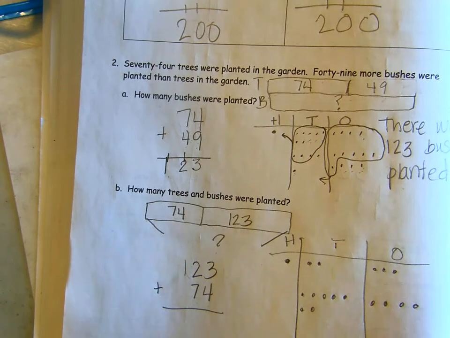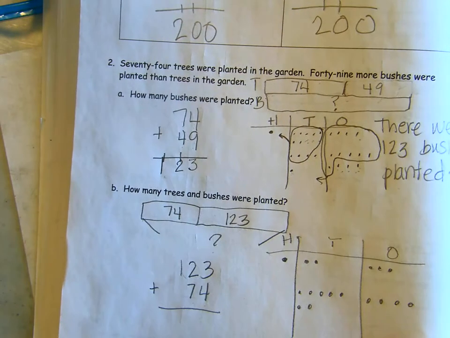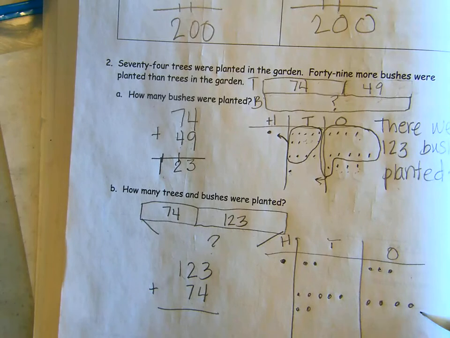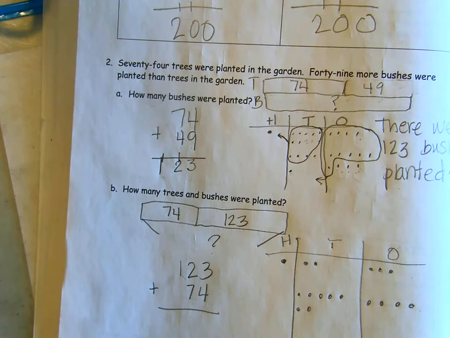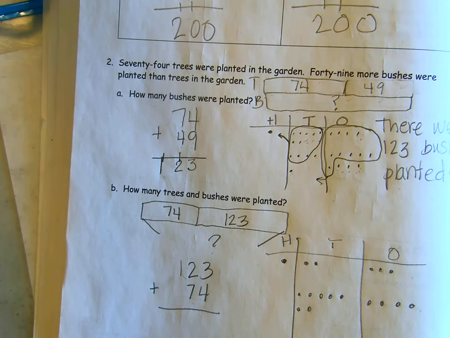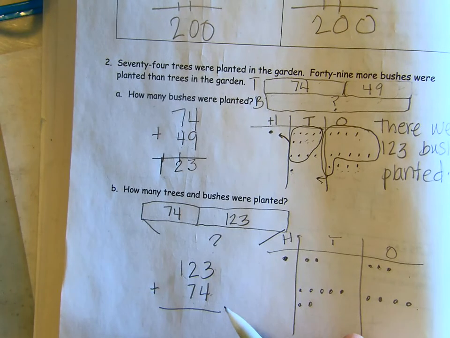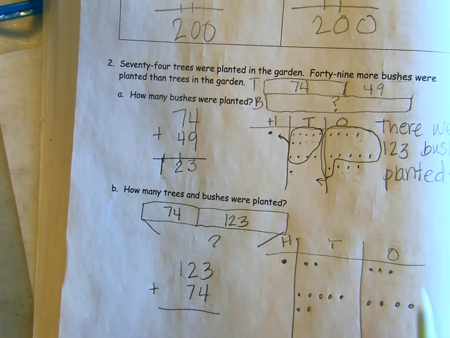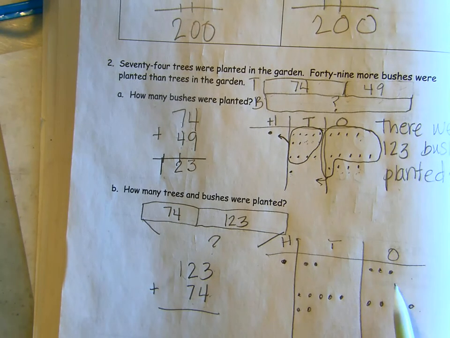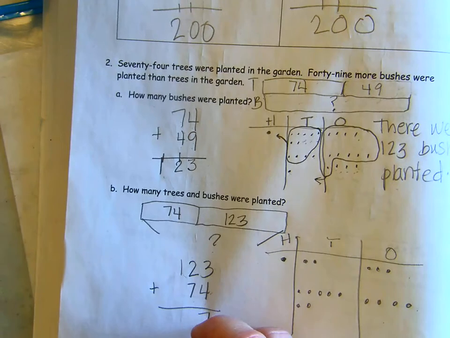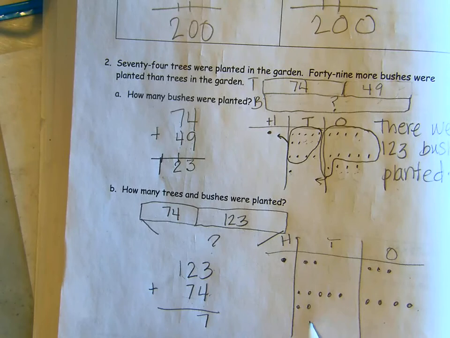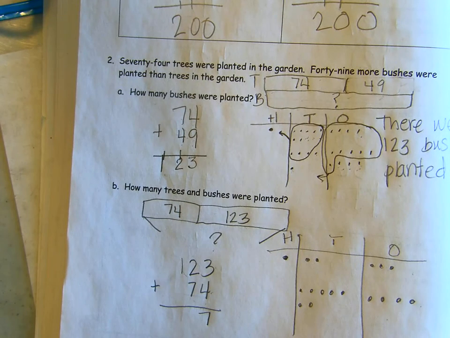All right, starting with the ones. 3 plus 4. Can we make a group of 10? We can't. Both of these numbers are smaller than 5, and we know that 5 and 5 is 10. So this is not going to be a group of 10. We have 3 plus 4, which is 7, and we're not bundling and moving anything over.